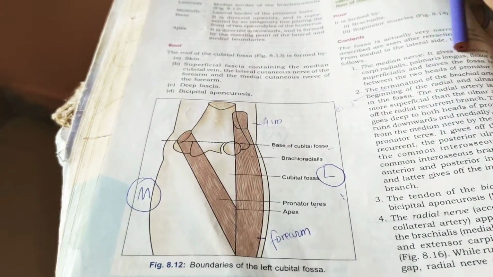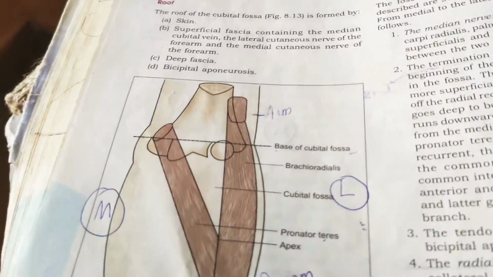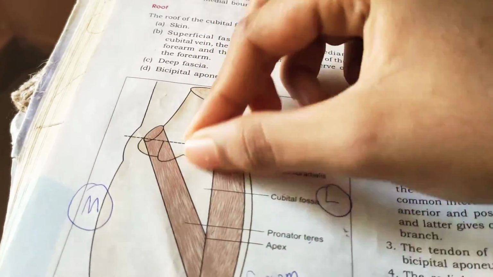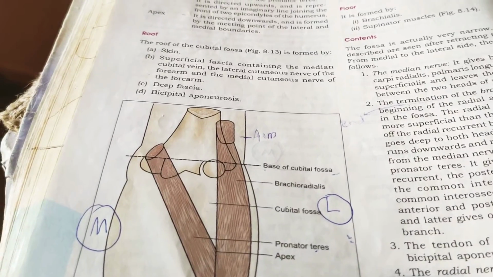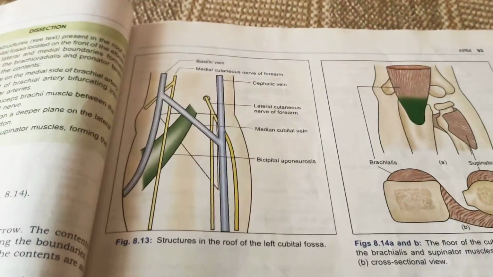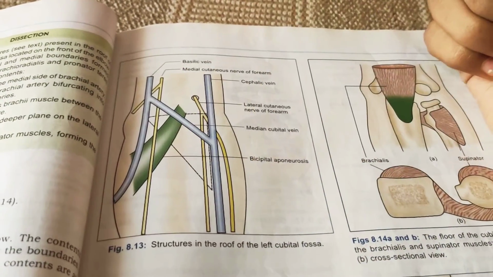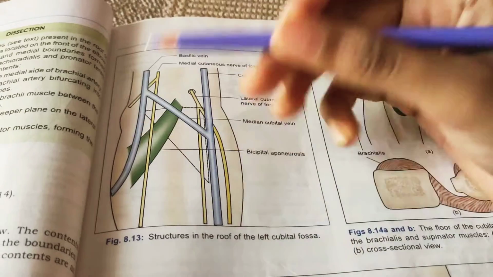The roof is nothing but, of course, the skin. For example, if you see in my hand, you can imagine this roof. This roof is nothing but the skin, the skin which is present upon it, forming the roof of the cubital fossa. In this diagram, you can see what are the structures in the roof. So actually, the roof of the cubital fossa is formed by the skin upon it, right?